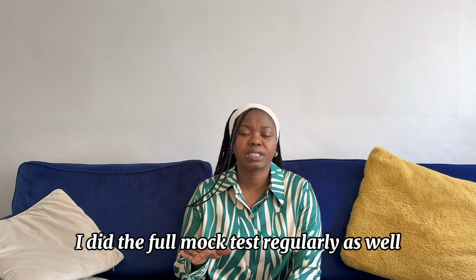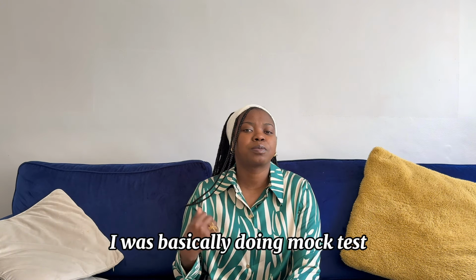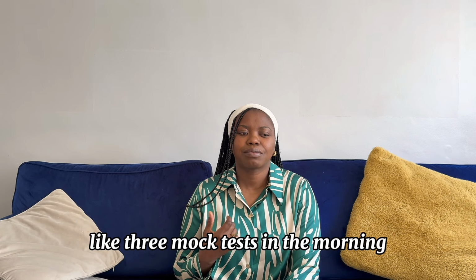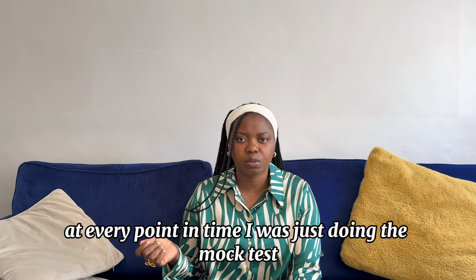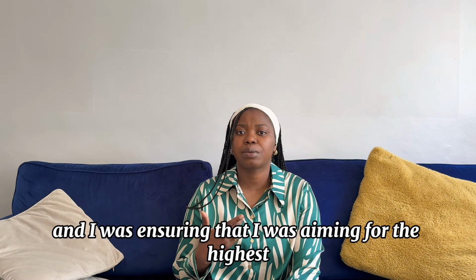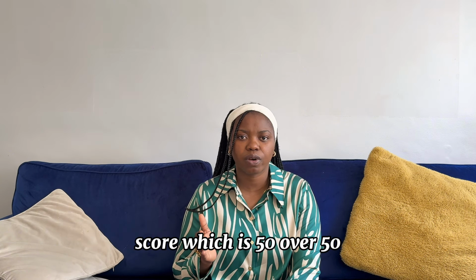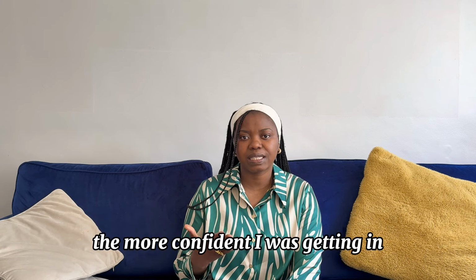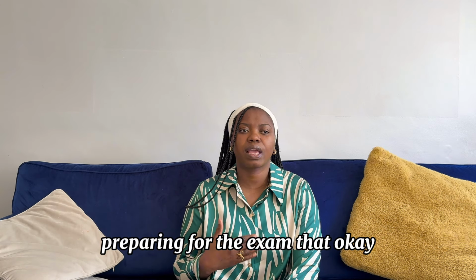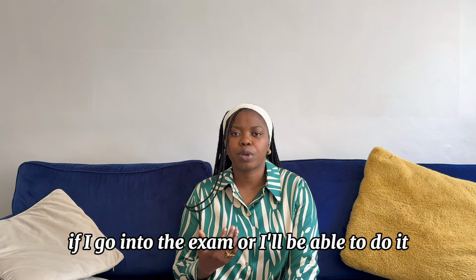I did the full mock test regularly as well. I was basically doing mock tests, like 3 mock tests in the morning, 2 in the evening, 1 at night. At every point in time, I was just doing the mock test, and I was ensuring that I was aiming for the highest score, which is 50 over 50. The more I kept doing the mock test, the more confident I was getting in preparing for the exam, that okay, if I go into the exam, I'll be able to do it.